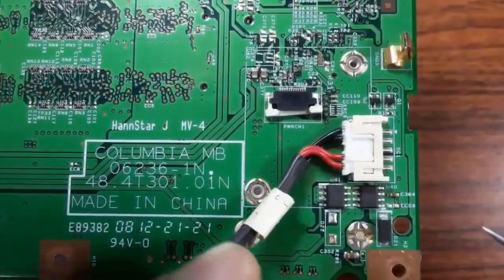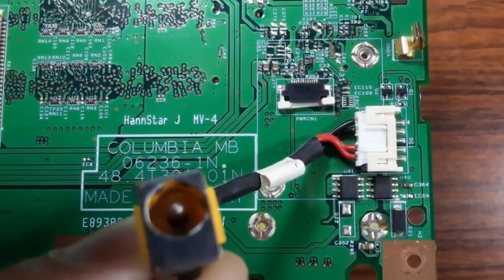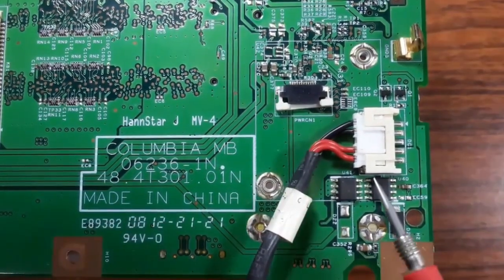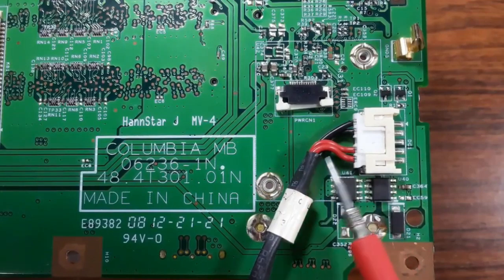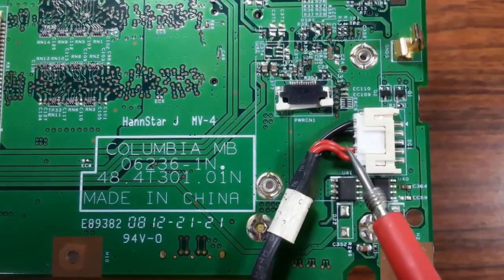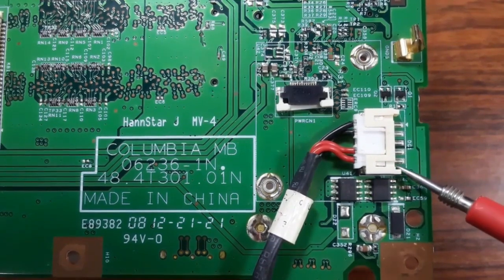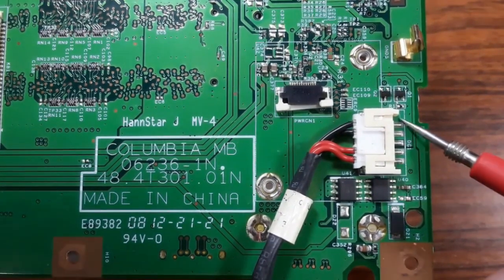Okay, so here, as you can see, we have the power jack. Here we have 19 volt. Here we have the red wires. Here we have the black wires. This means in these two terminals we will get 19 volt. And of course, the black terminals are connected to the ground.